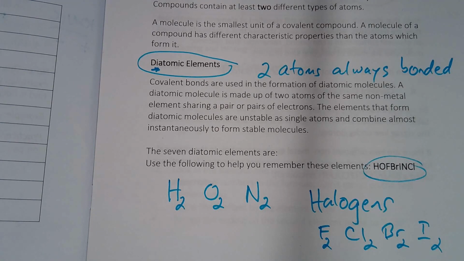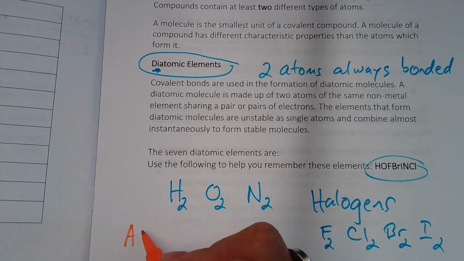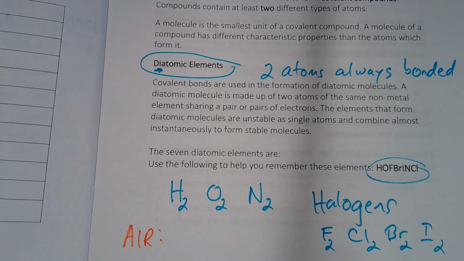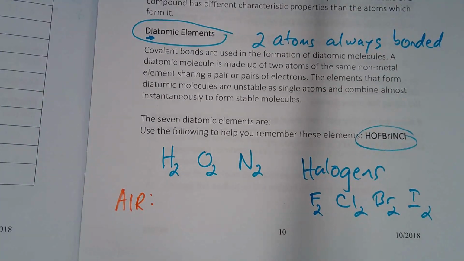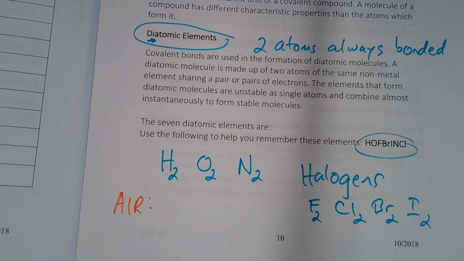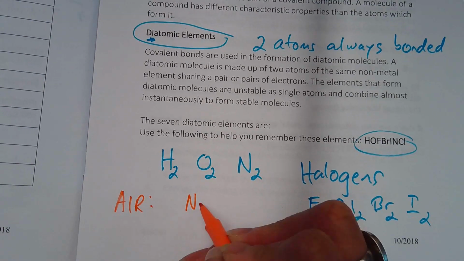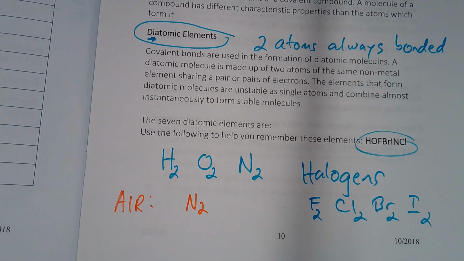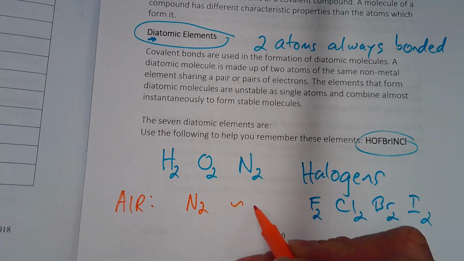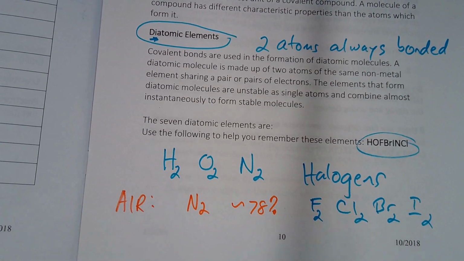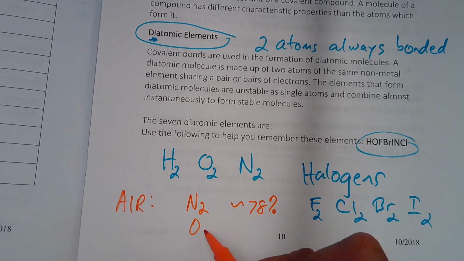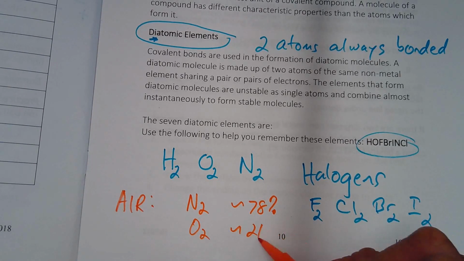Nitrogen, N2. So let's take a look at the air that you breathe. What is the chemistry of the air that you breathe? You know what's in the air? What's the majority of it? So there's oxygen, that's what makes us alive, right? But nitrogen is the main component of this air. It's about 78% of our air is nitrogen, and it's in the form of N2. Okay, and then followed by oxygen, which is about 20 to 21%.